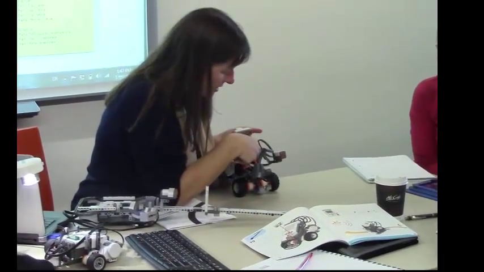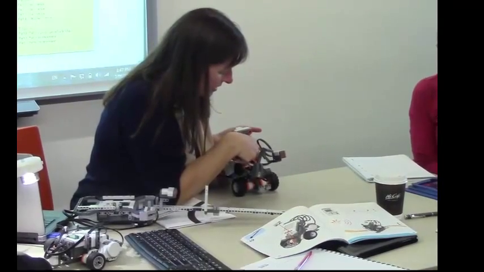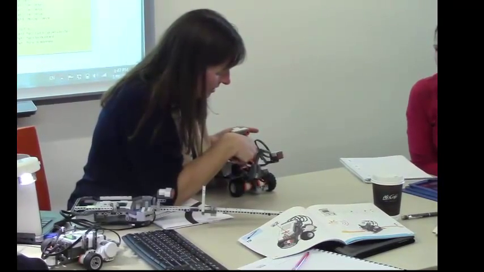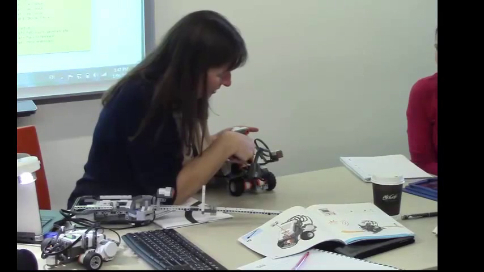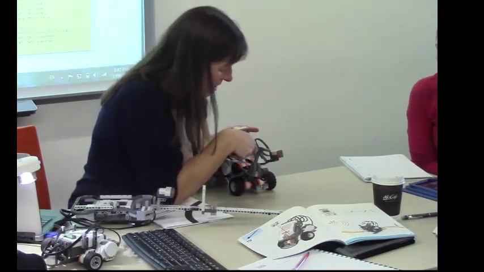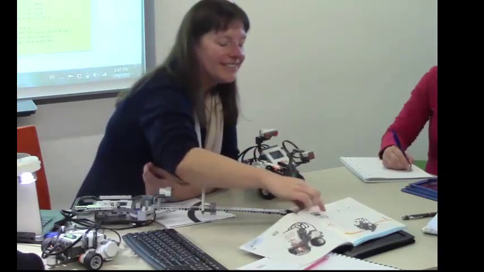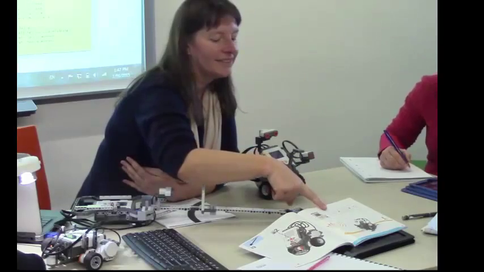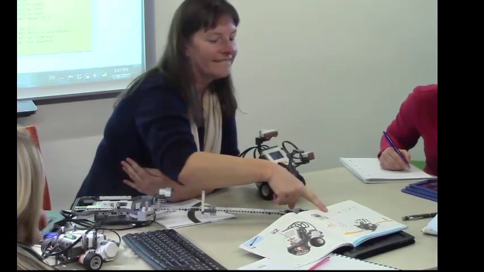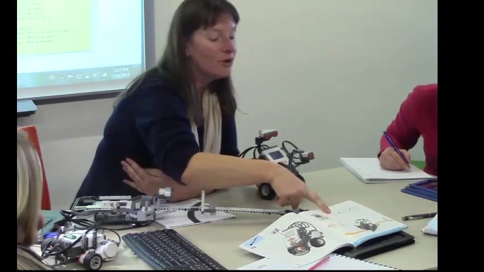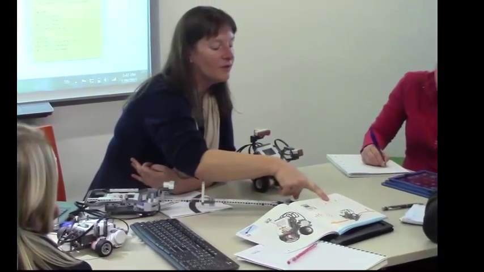Next one is the other way. Microphone again. What do you think this is telling it to do? Yeah, so it says move, and then when you hear a noise, move, and then when you hear a noise, and then repeat it. Okay?